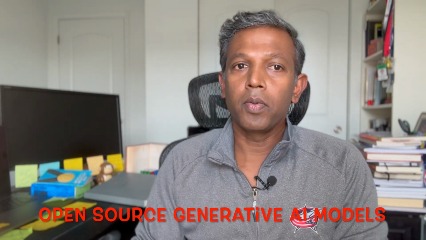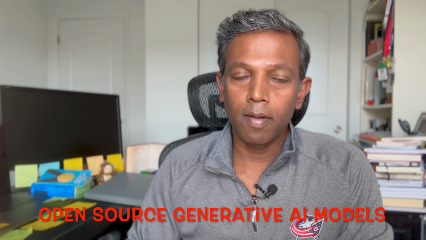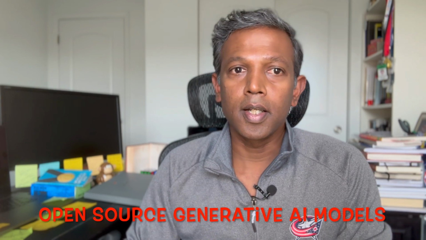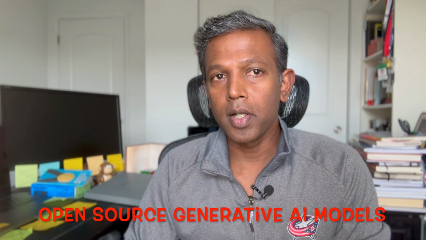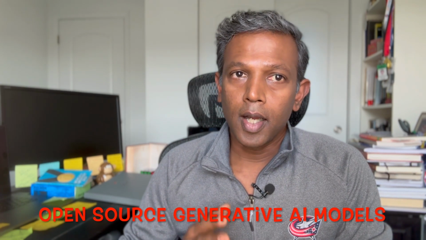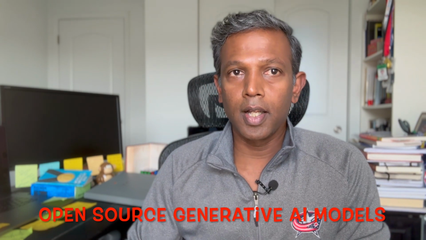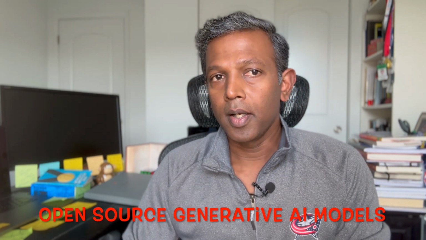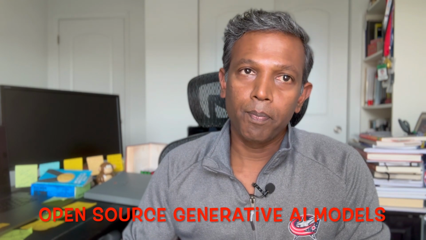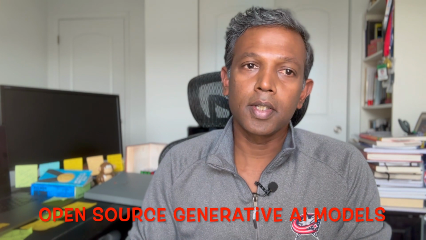And if you are planning to use one, make sure that you validate that generative AI model for accuracy, and train it with plenty of data from your organization for your specific business needs. And the advantage of these open source generative AI models is that they are freely available. You don't need to pay. And one more thing is you can easily modify and customize it according to your business needs.